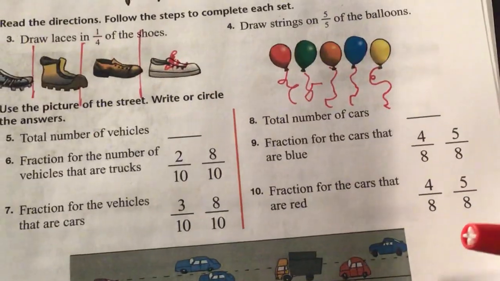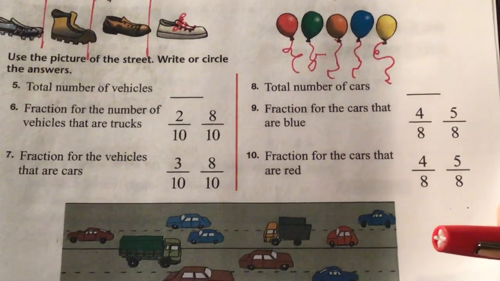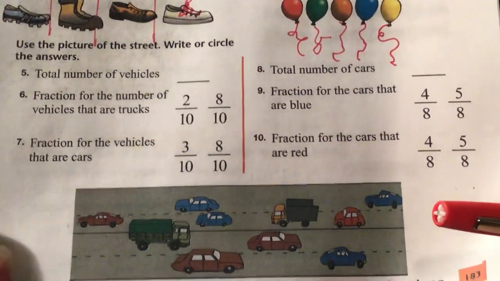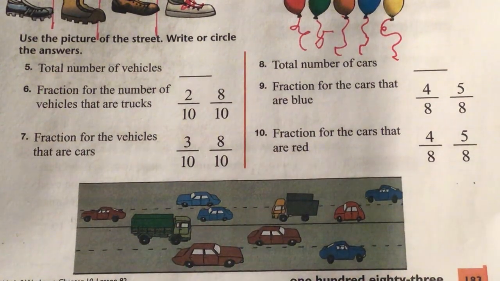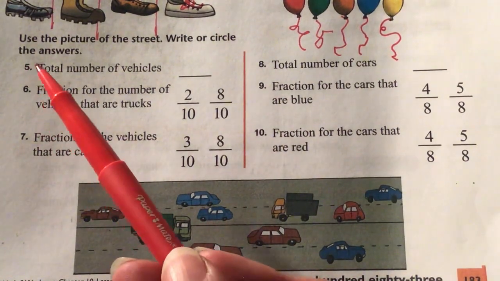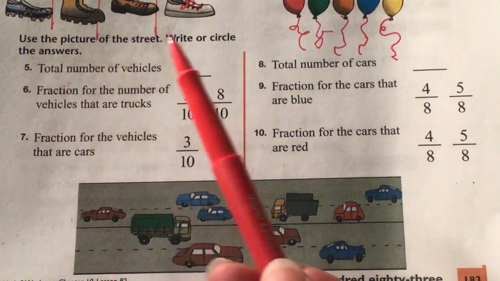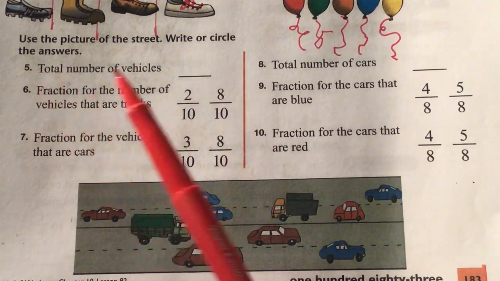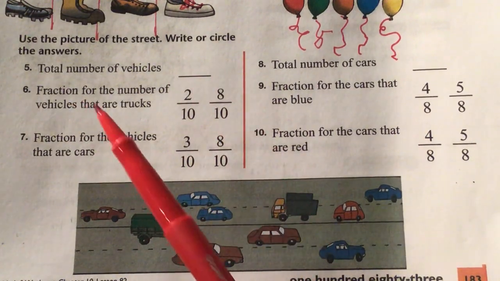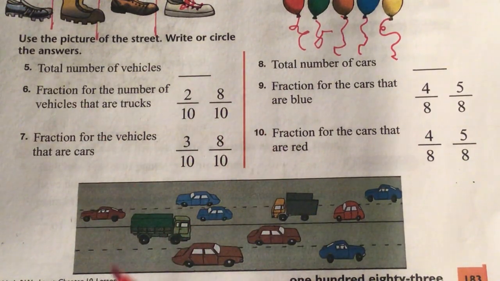This is a quick worksheet. Let's see if I can get it to stay up here for us. We are going to be looking at the cars and trucks here at the bottom. So we're going to start over here in the left-hand column. It says to use the picture of the street, write or circle the answers. For number 5, we need to write, but for 6 and 7, we're going to circle the correct answer.